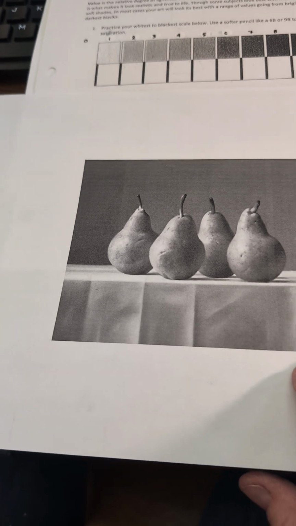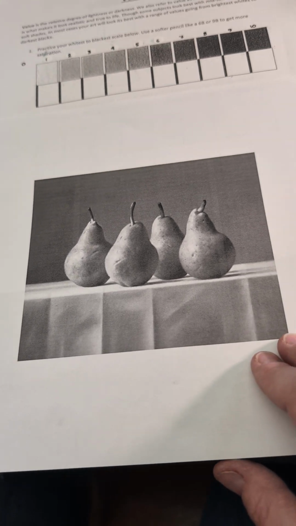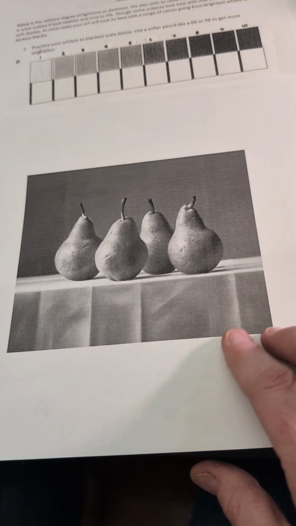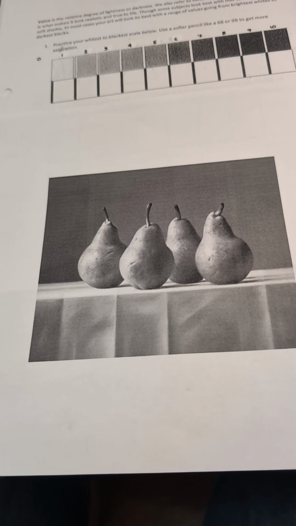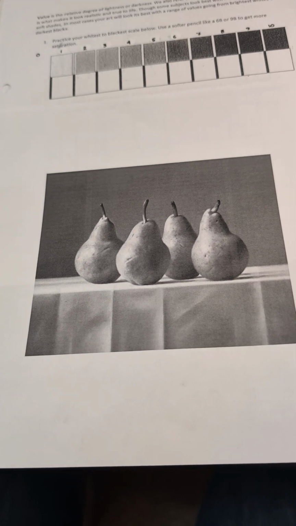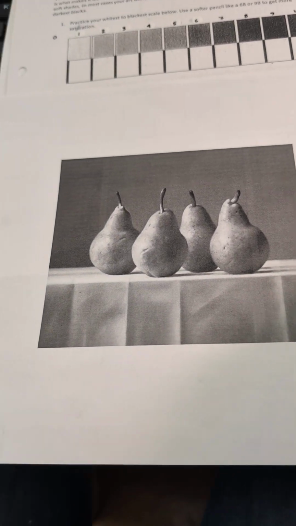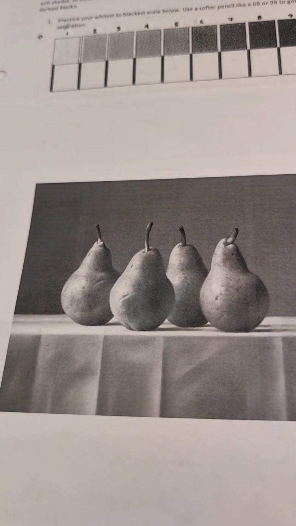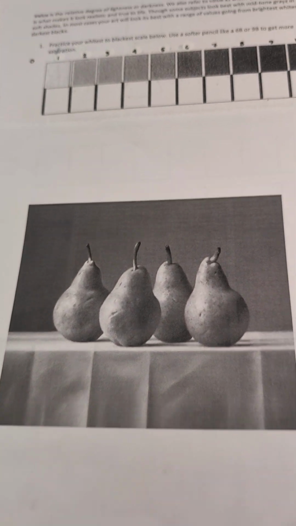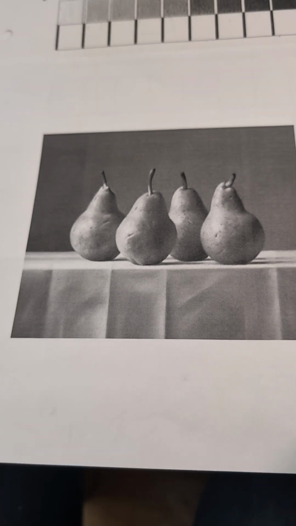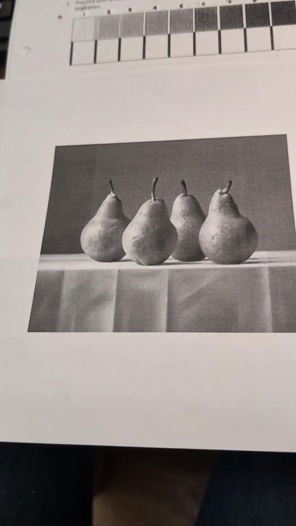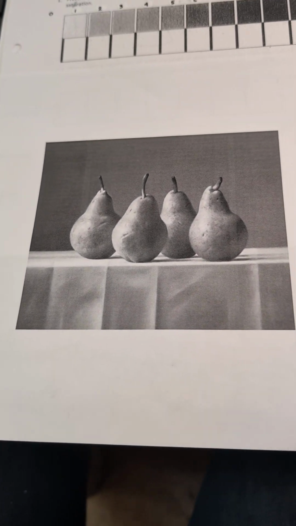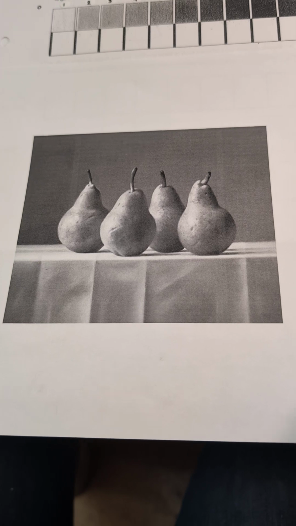So what we want to do is get everything on this value scale that we see here and try to duplicate it exactly. One shortcut you can use, since this background is about a 5 or a 6 on the value scale. The tablecloth has various shades, but it's about a 3 to a 4 on the value scale.